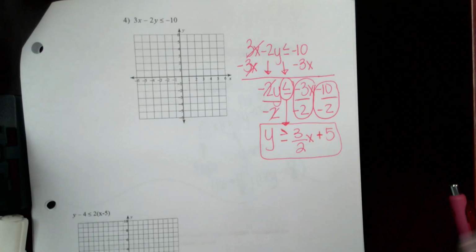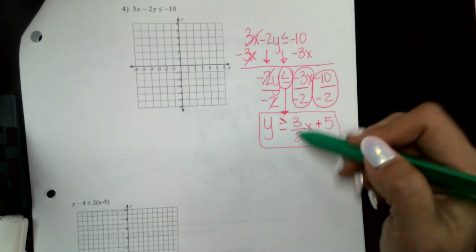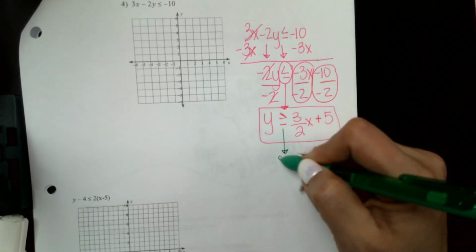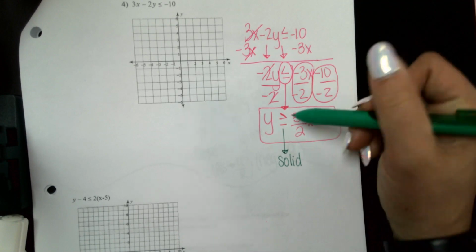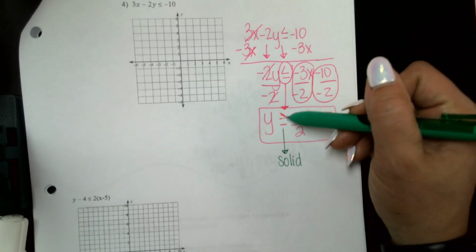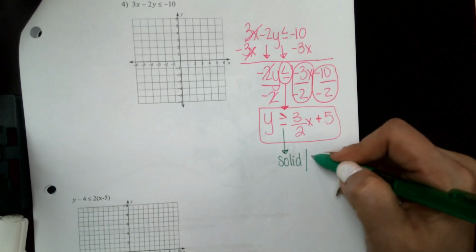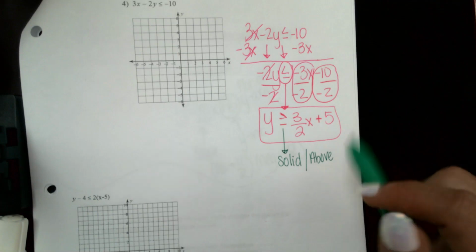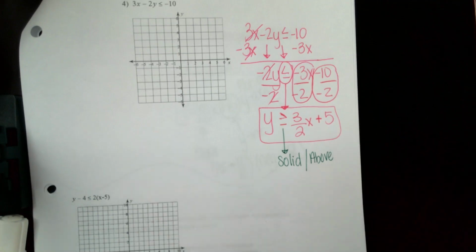So now before we graph it, let's talk about what it's going to look like. Solid or dashed? Solid because of the equal sign. And is this greater than or less than? It's greater, so is that above or below? Above. Now we have everything we need to plot.